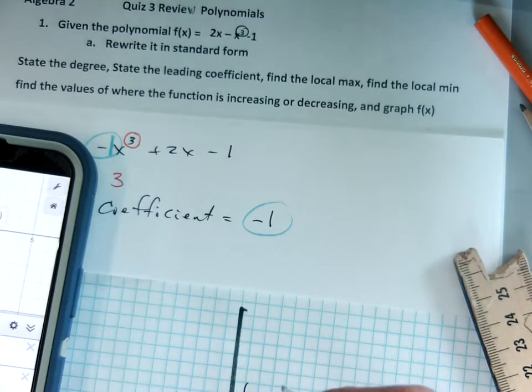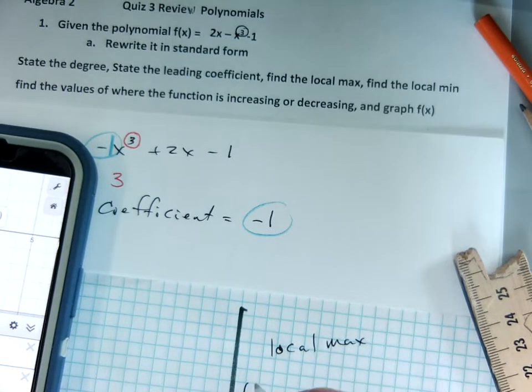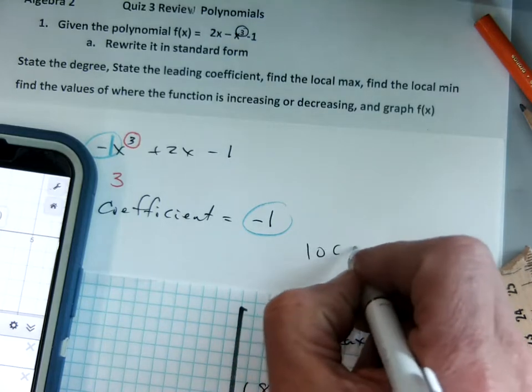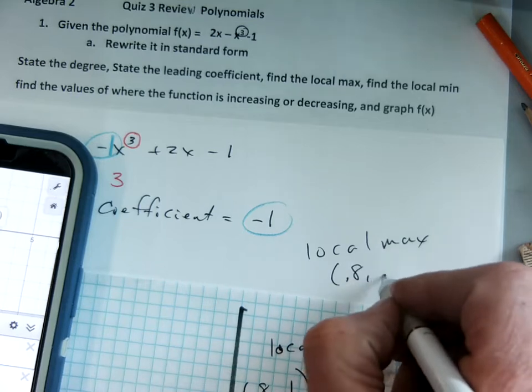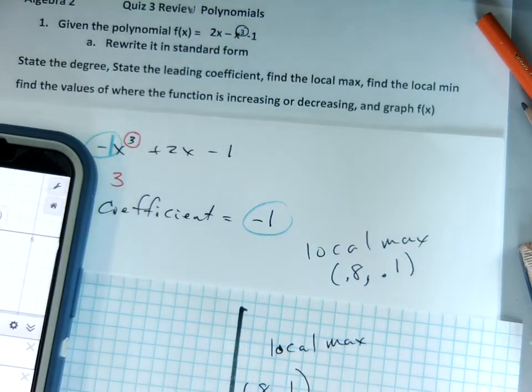And this is a local, like Michael said, this is a local max. And it's about 0.8 comma about 0.1. Yeah, we'll round it to 0.1. So it's not very tall at all. There's my local max, at about 0.8 comma 0.1. My local min, I'll tap on that, is about negative 0.8 and about negative 2, pretty close to right there. So we get about negative 0.8 and negative 2, okay?